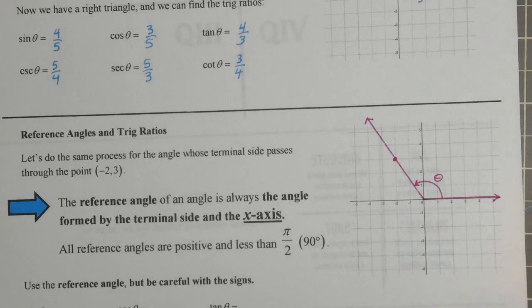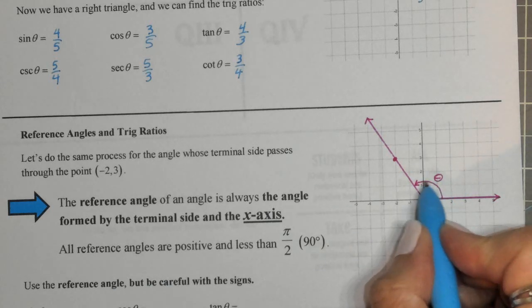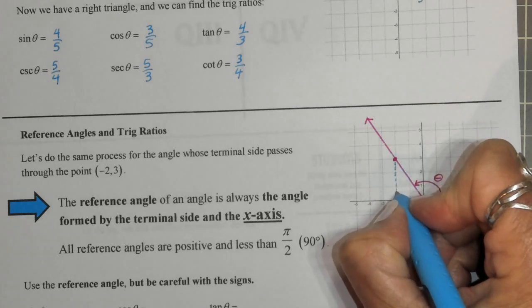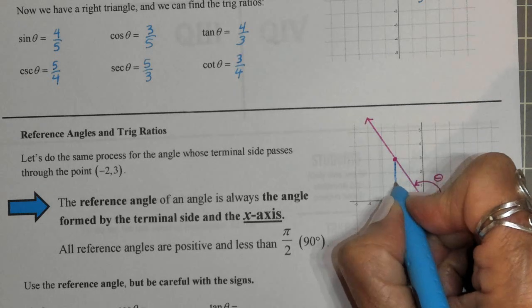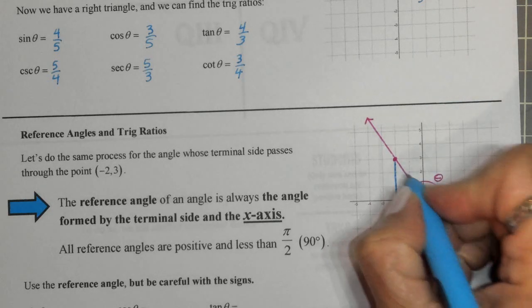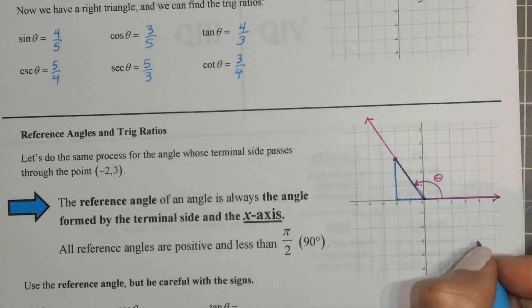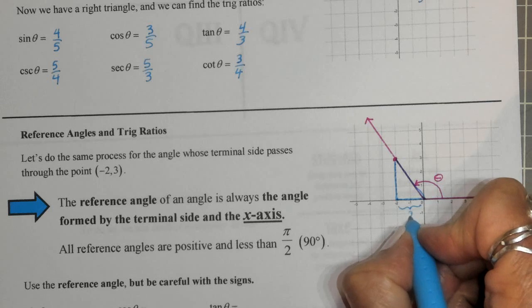To form a right triangle, though, over here, we're not going to use this theta here. Instead, we're going to drop this perpendicular right to the x-axis. So this is our right triangle over here. There's our right triangle. This leg is of length 2.